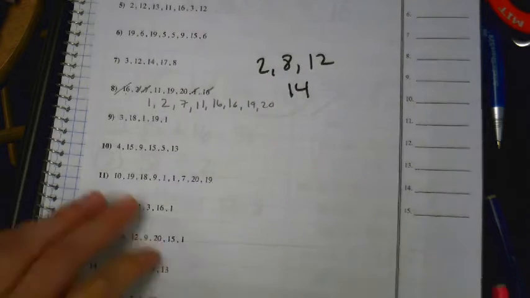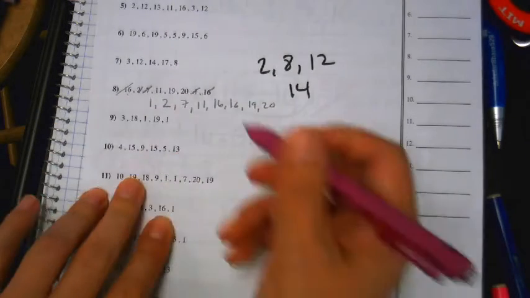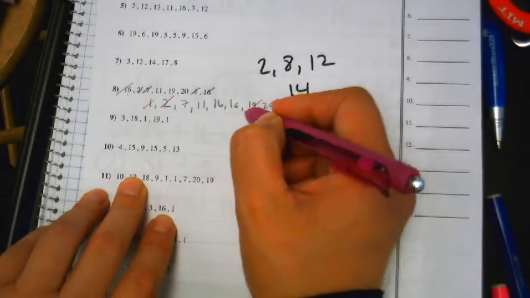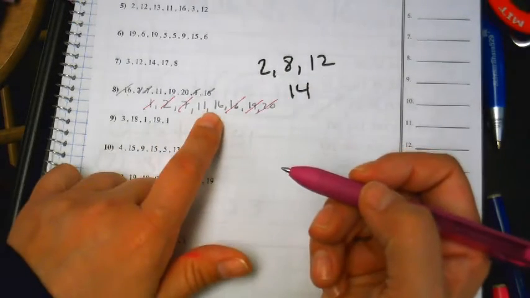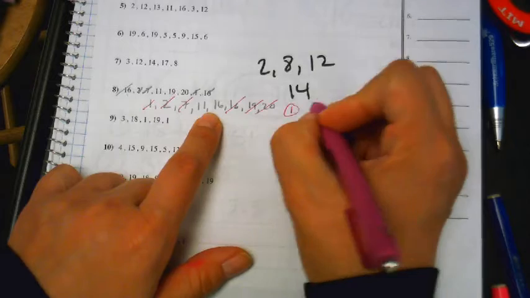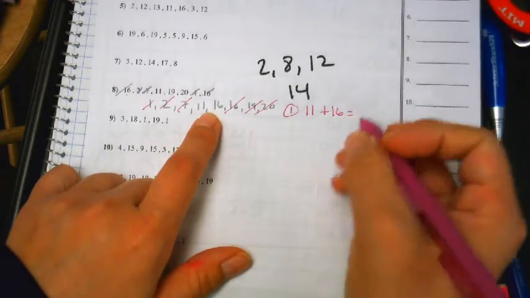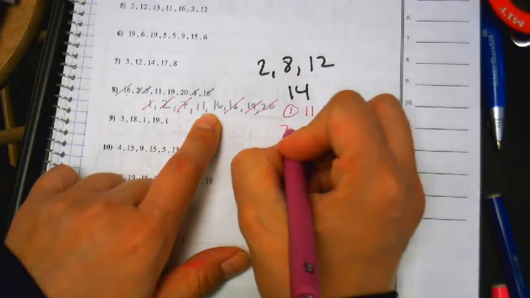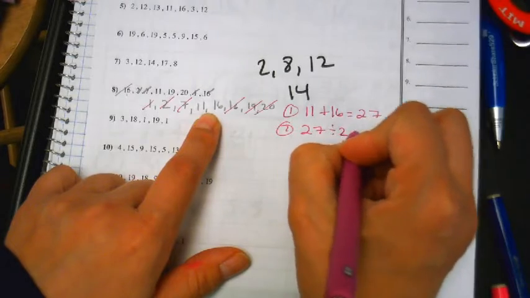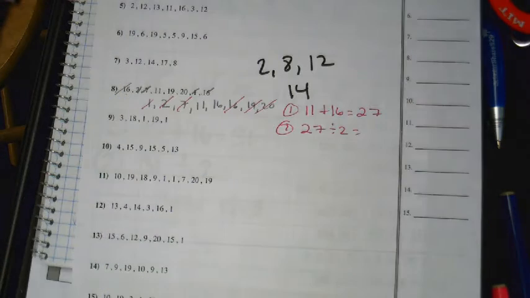So now cross them out. Once you put them in order, cross them out. Front, back, front, back, front, back. 2 numbers. What am I going to do with these 2 numbers? Add them. 11 plus 16 is 27. Then 27 divided by 2. And your answer should make sense, that it would go between 11 and 16. Does your answer go between 11 and 16? There you go.